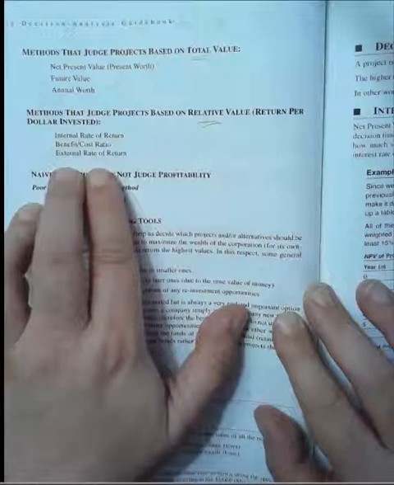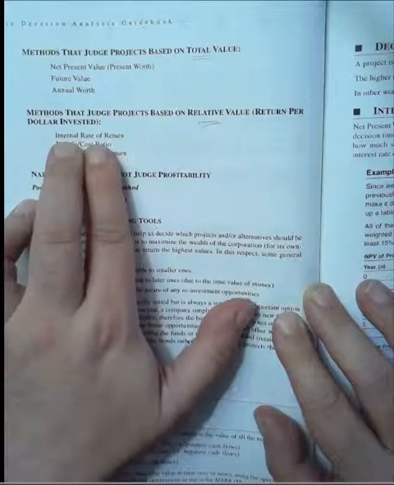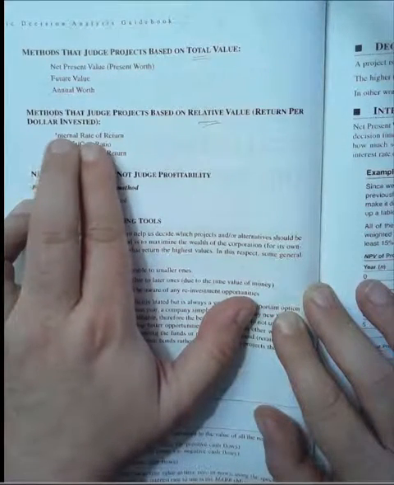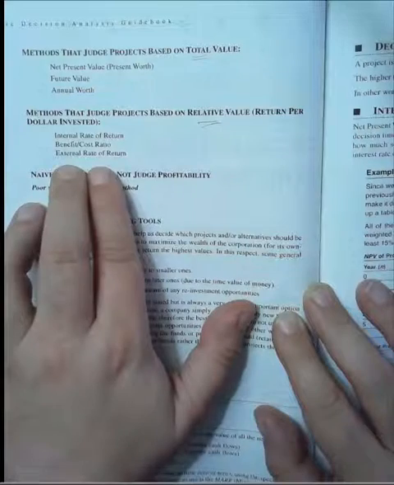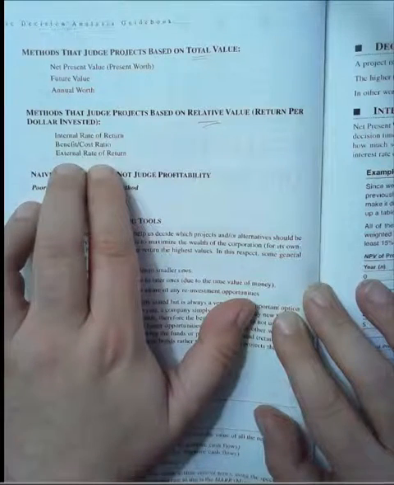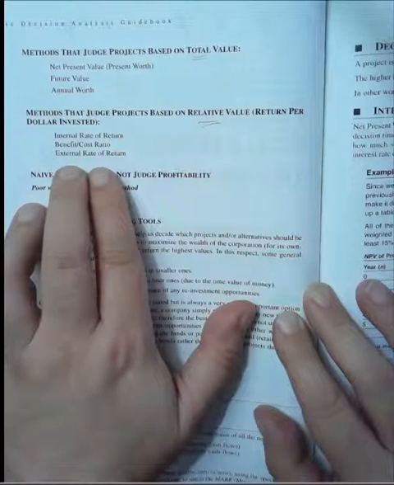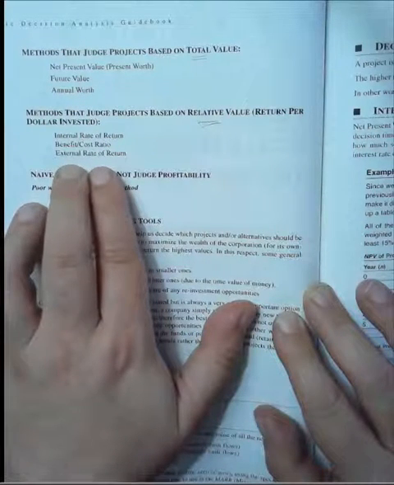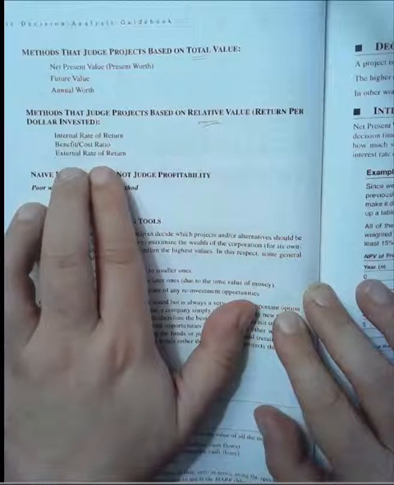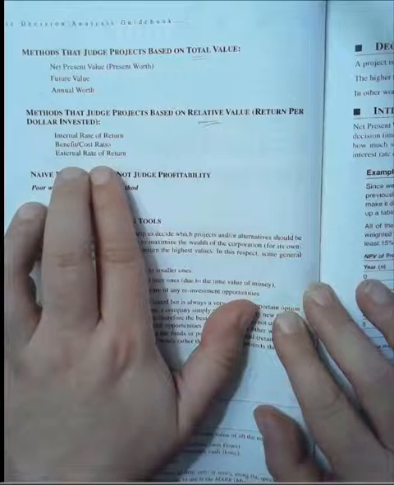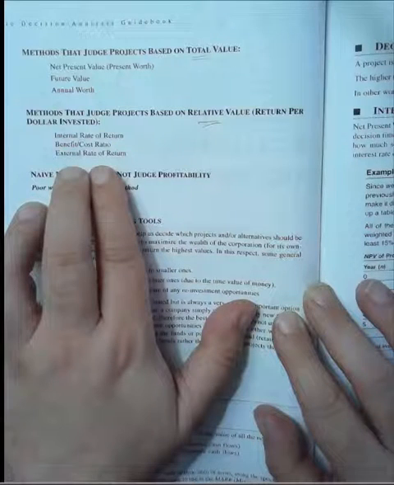In addition, instead of focusing on the net present value as the internal rate of return does, the external rate of return focuses on the future value. To be more precise, what it does is asks us to find the interest rate that makes the future value of all costs equate the future value of all benefits when these benefits are reinvested at the so-called reinvestment rate.